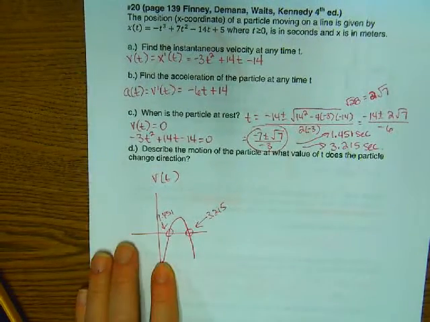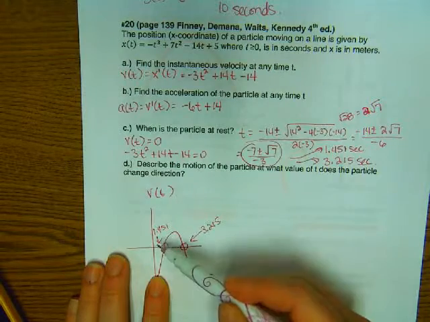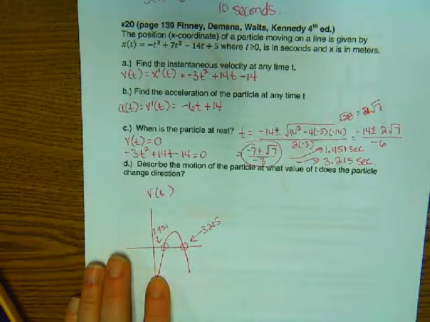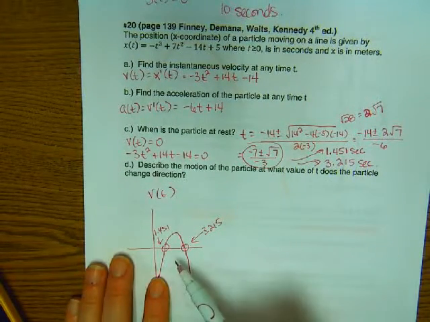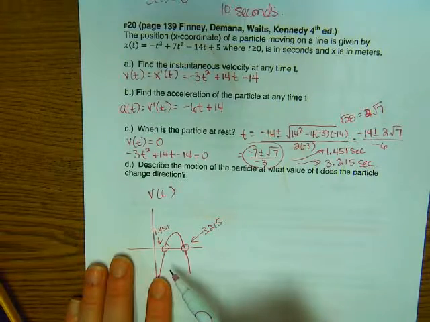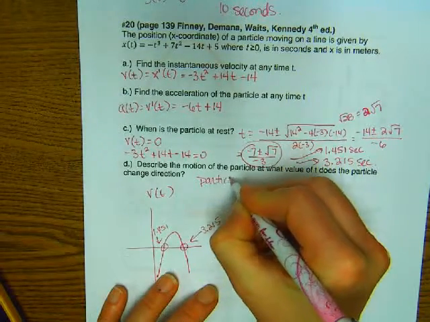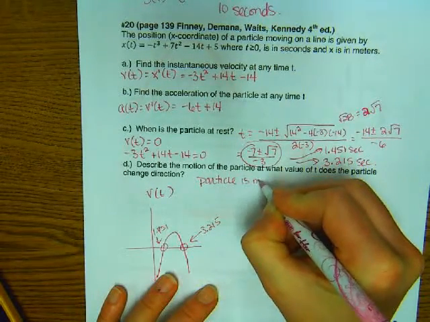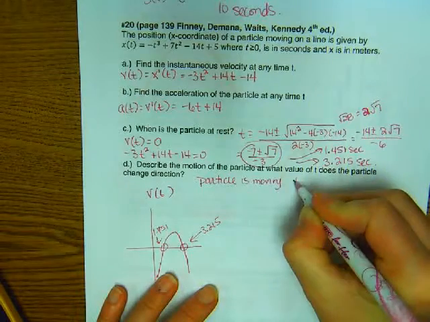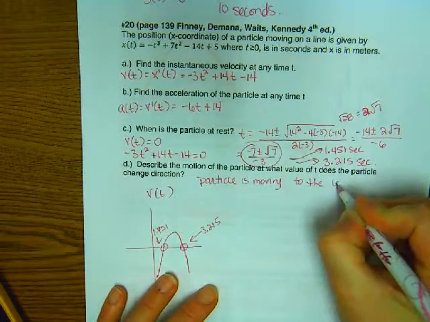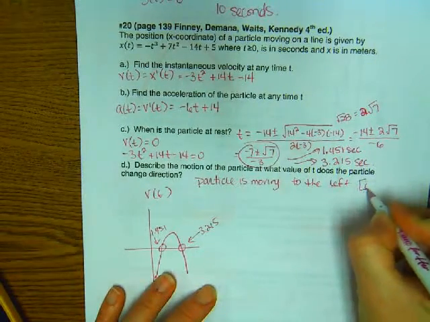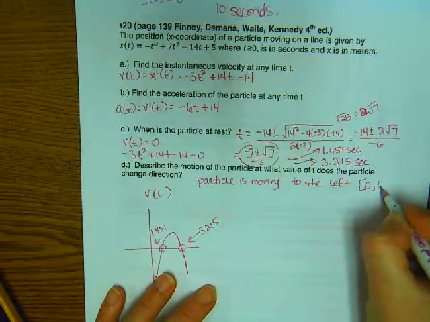Tell me what the particle's doing from 0 to 1.451 seconds. If the velocity is a negative number. Okay, very good. And I'm going to just put this from 0 to 1.451.